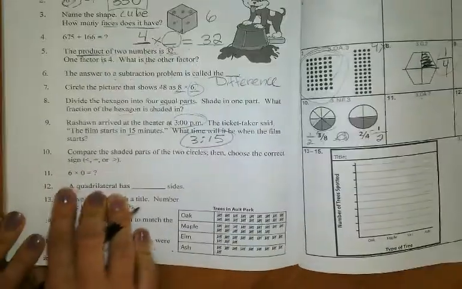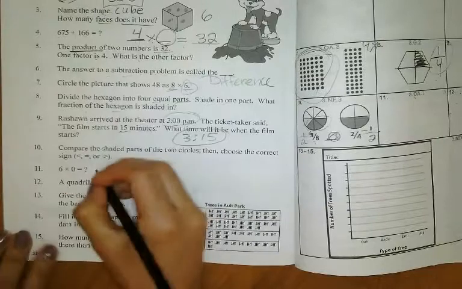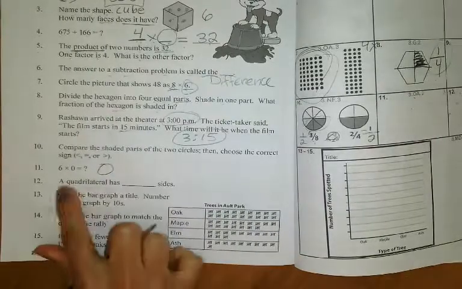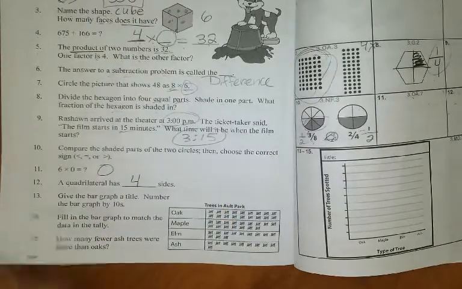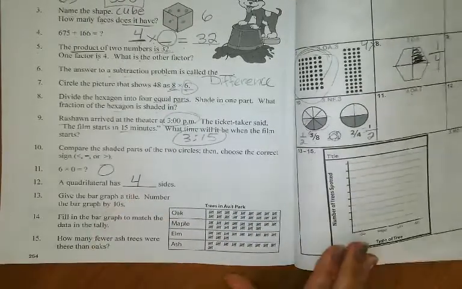11. 6 times 0. Anything times 0 equals 0. 12. A quadrilateral has how many sides? 4. If I forgot this, I could look for it in my help pages.